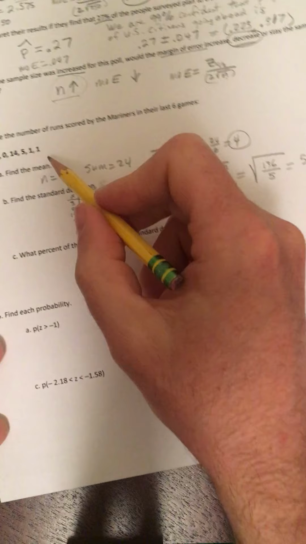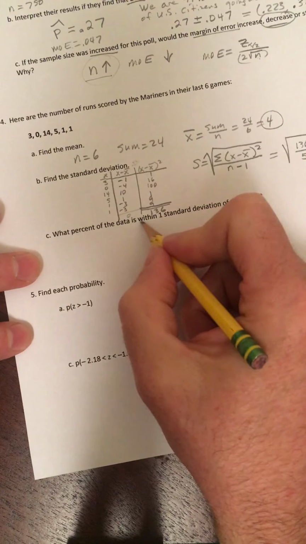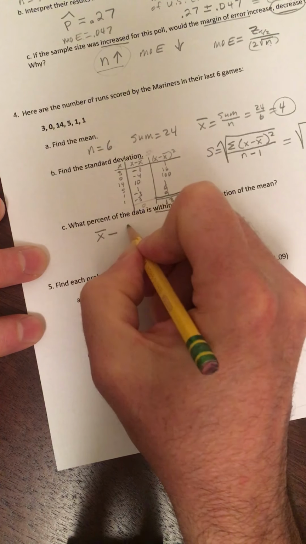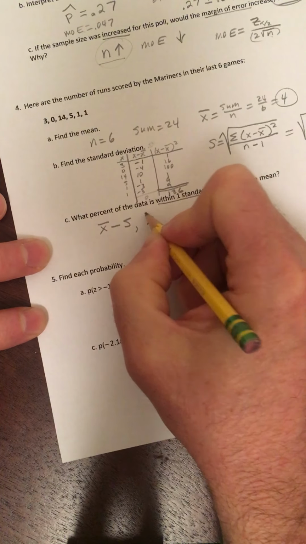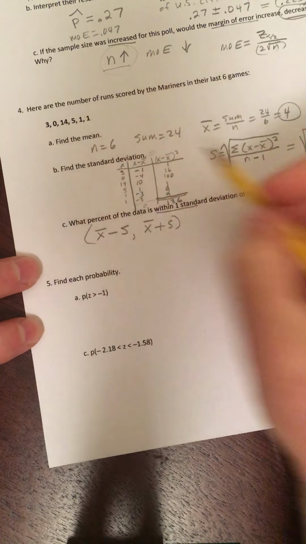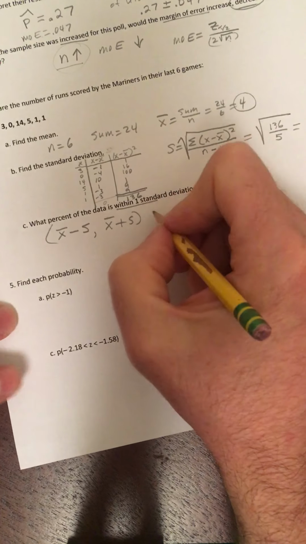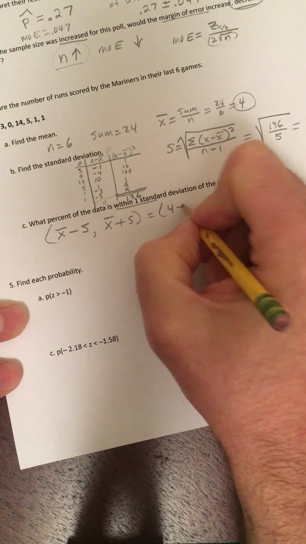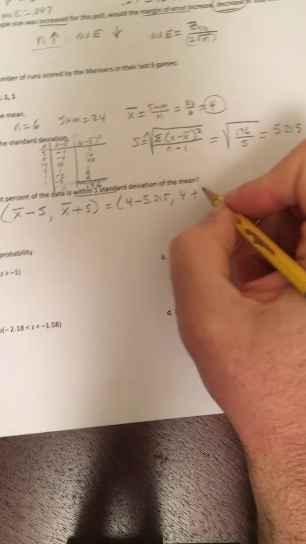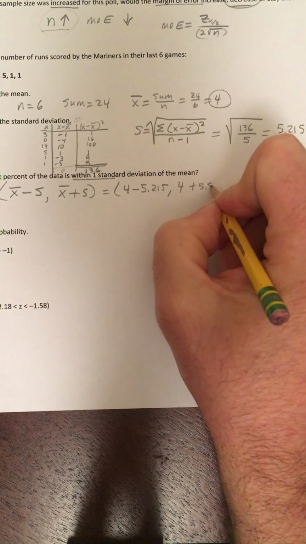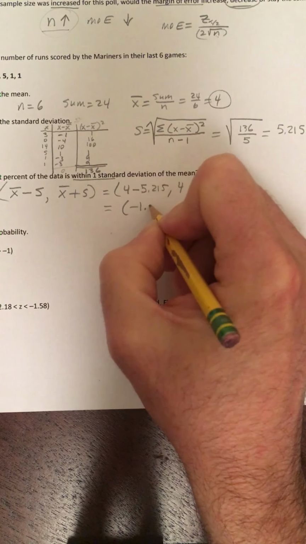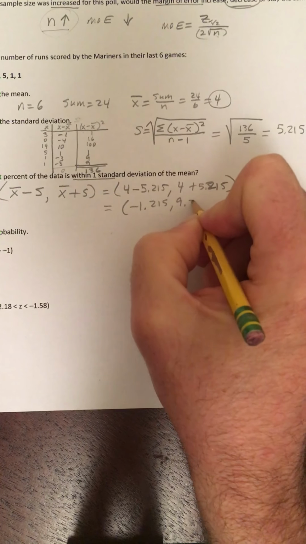What percent of this data, what percent of those 6 numbers is within one standard deviation? So I'm going to do the mean minus the standard deviation and the mean plus the standard deviation. And I want to find that interval, and then what percent of my numbers are within that. So I'm going to do the mean 4 minus the standard deviation, 5.215, and 4 plus the standard deviation, 5.215. And this comes out to be negative 1.215, and this comes out to be 9.215.